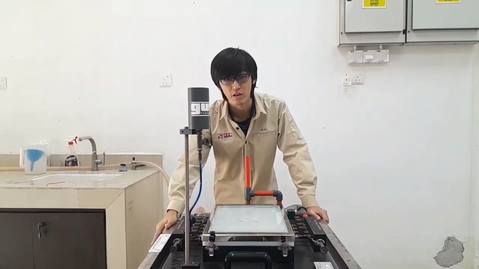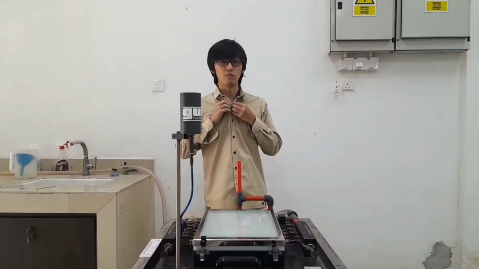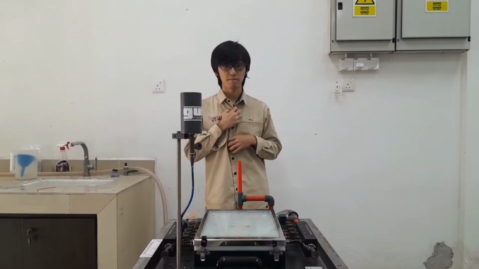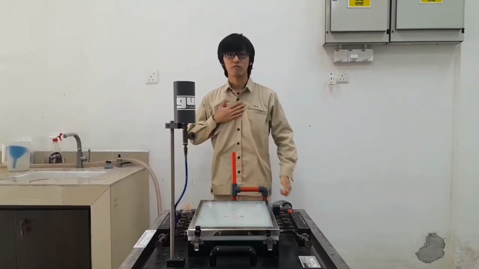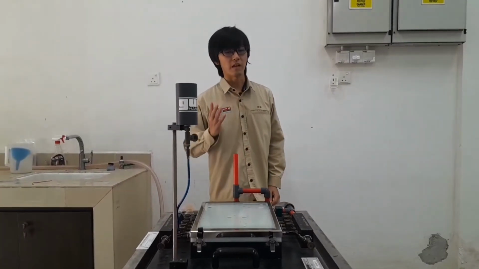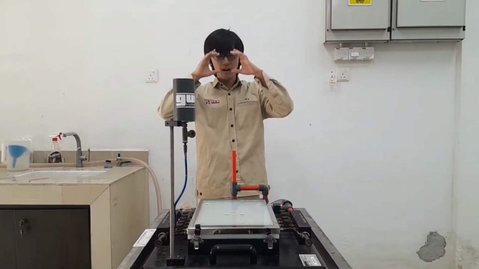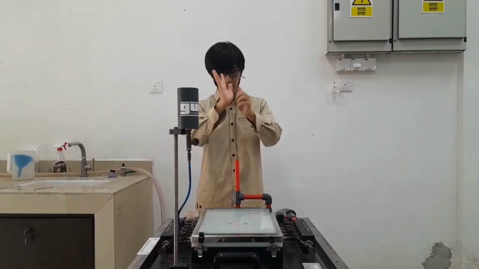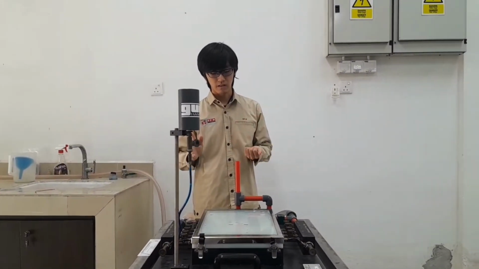Now, the first thing you need to do is to wear proper PPE attire. First, you wear a lab coat to protect your inner clothing from stains, safety goggles to cover your eyes, and gloves when handling the dye to avoid skin irritation.